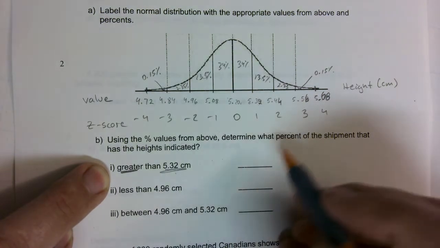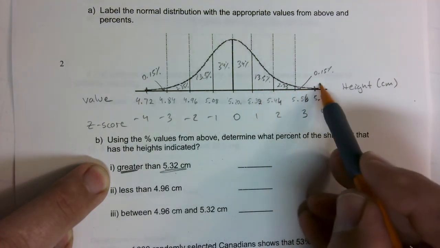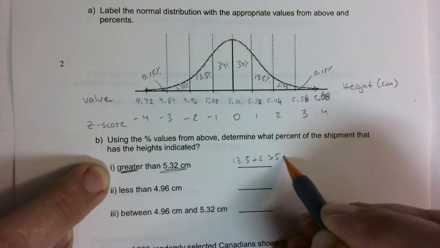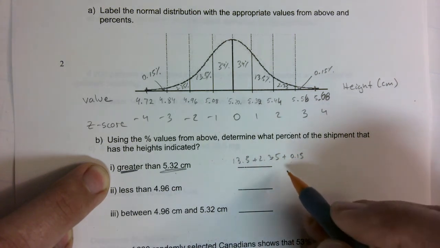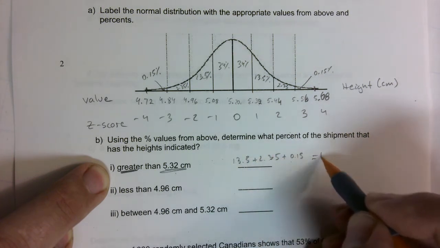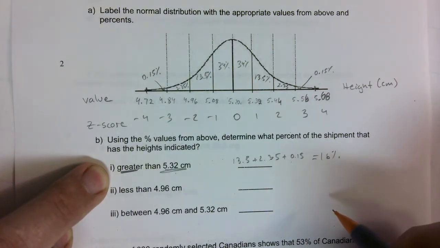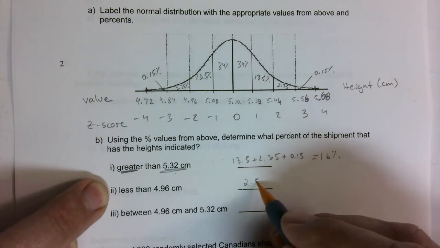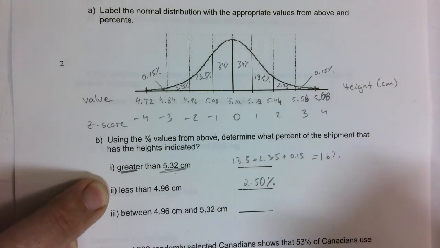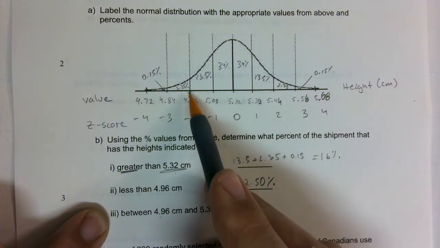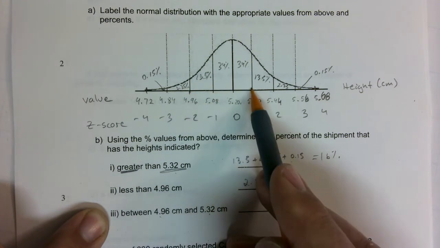Greater than 5.32, you add up these three numbers. So it's 13.5 plus 2.35 plus 0.15, and so this adds up to 16%. Okay. Less than 4.96, anything less than here, is just 2.5%. Between 4.96 and 5.32, 4.96 is here, 5.32 is there.